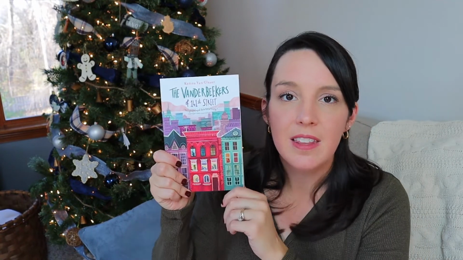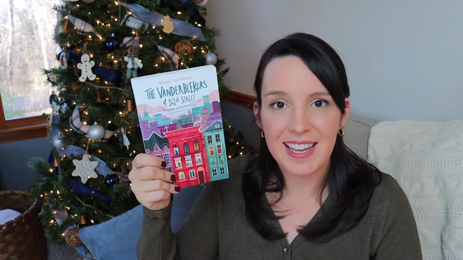So I have a nice little chunk of books I'm hoping to read aloud to the kids. You guys might have known I bought this during an Amazon haul over the summer, The Vanderbeekers on 141st Street. This was a book that I had bought if Noah and Leah wanted to read it on their own, but I just went ahead and decided to do it as a read aloud. This one was suggested on the Gather Round read aloud list, so we're going to try to tackle this.